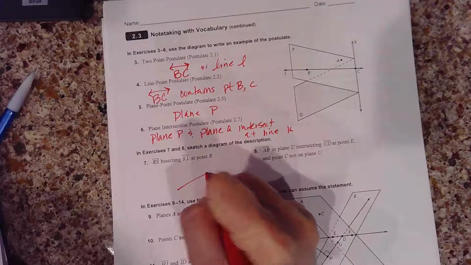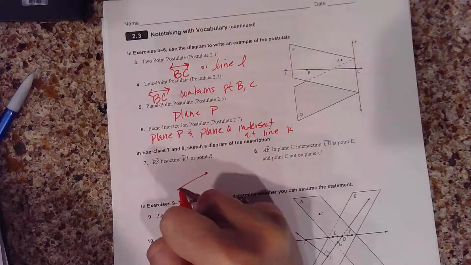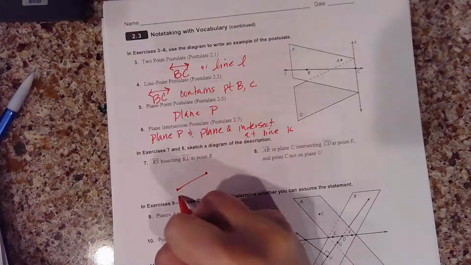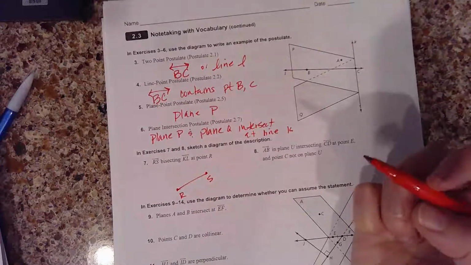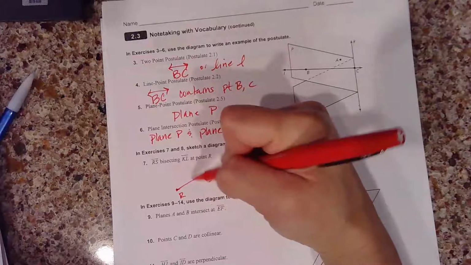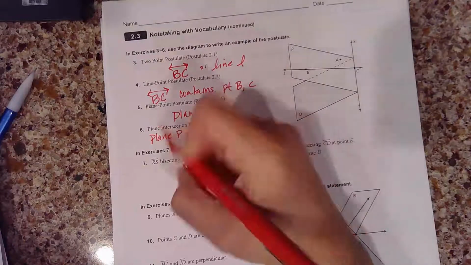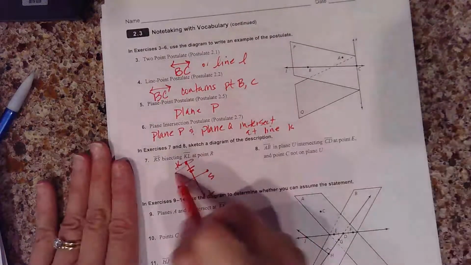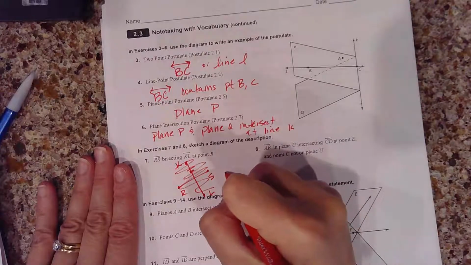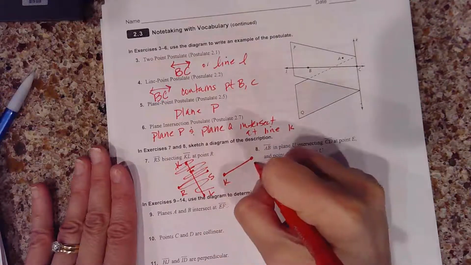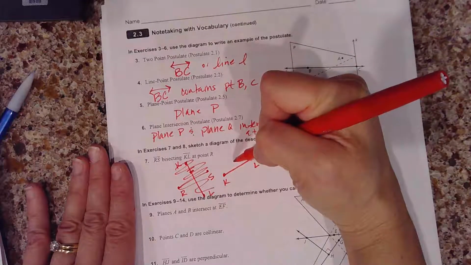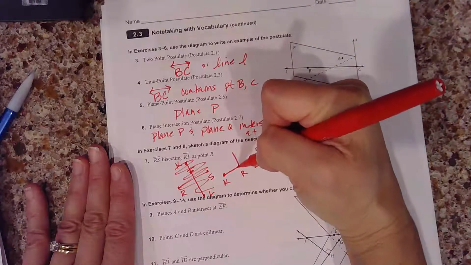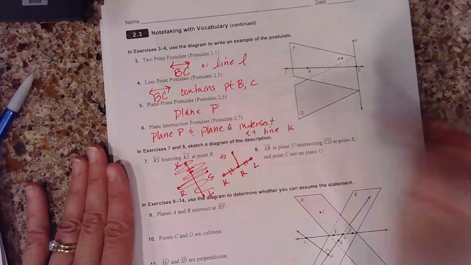All right, next one says RS bisects, so now you're drawing a diagram. Line segment RS bisecting line segment KL. So here's K, here's L. Oops, I did that one wrong because it has to bisect at point R. Let me try this again. I'm going to have K and L, so there's my line, and RS is bisecting at point R. So R has to be the midpoint. It looks like this. And then you have to mark those two segments as congruent.